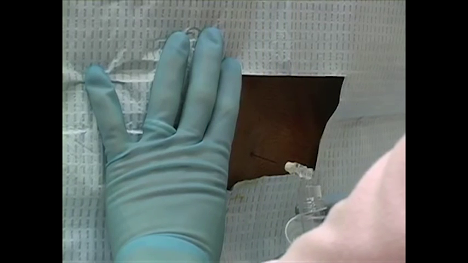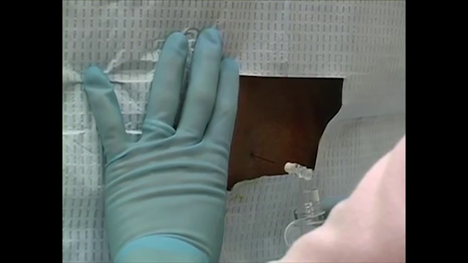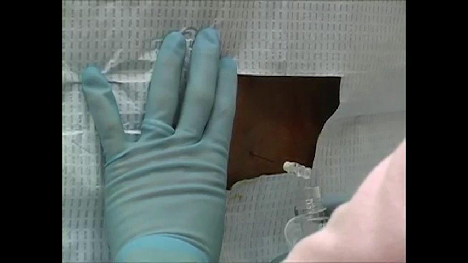Lumbar puncture is a commonly performed procedure that can be a very useful aid in clinical diagnosis and treatment.